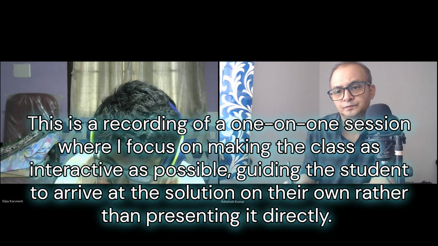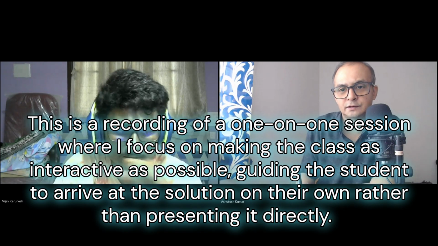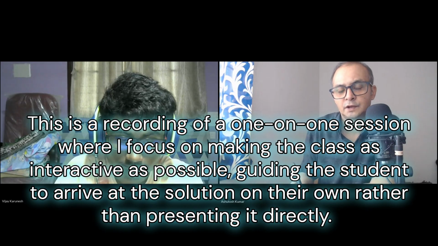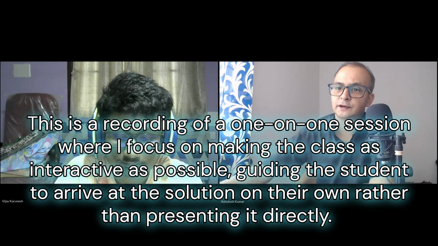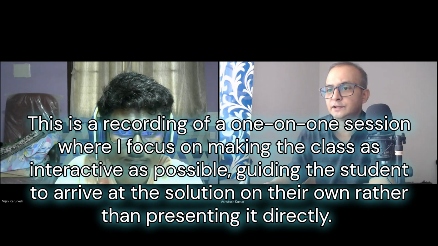Okay, so let me just explain how we do it. The idea is this. What we are going to do is notice that E1 is given as 1, 2, 3, F1 is 1, 3, 4, and G1 is 2, 3, 4, 5. This is the given information.